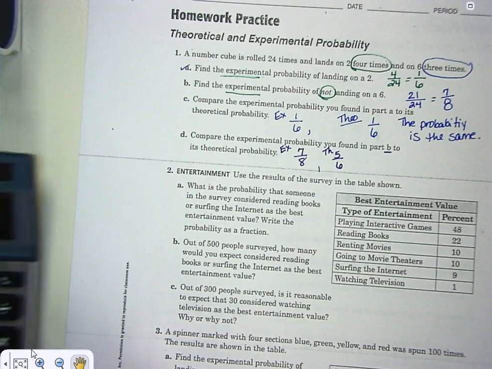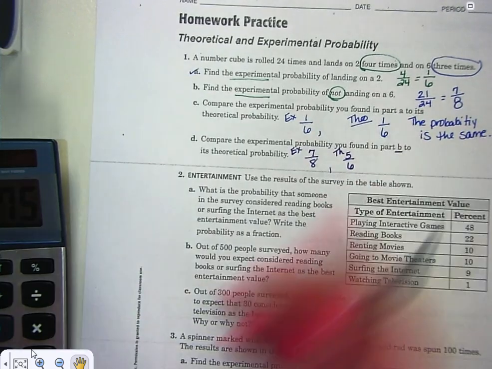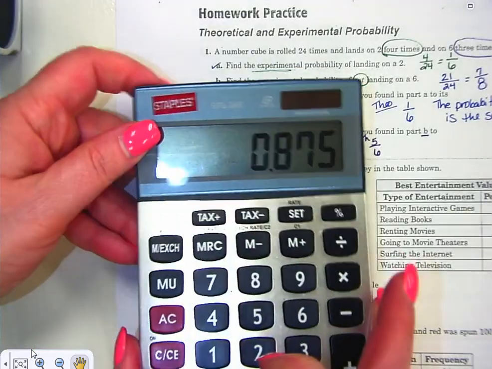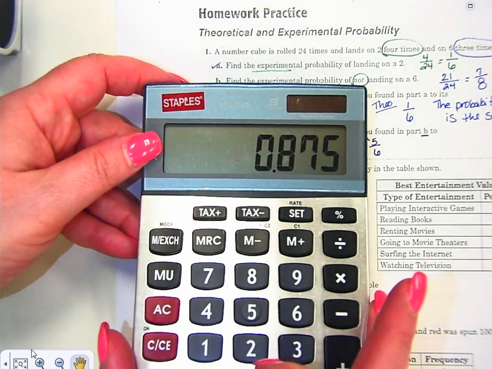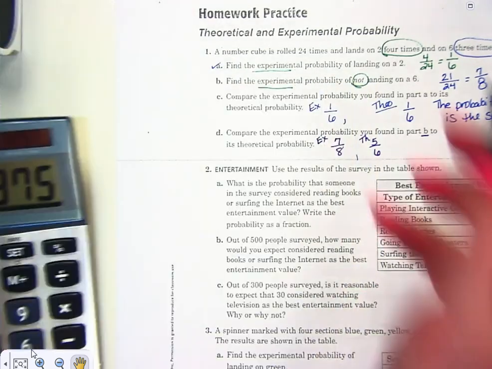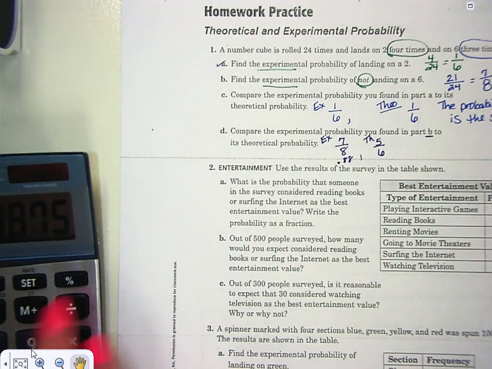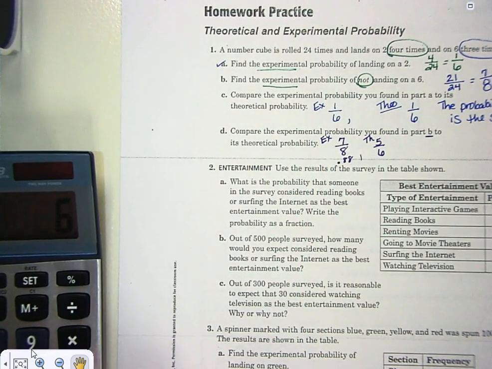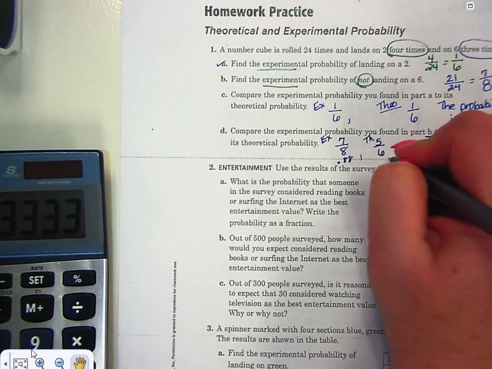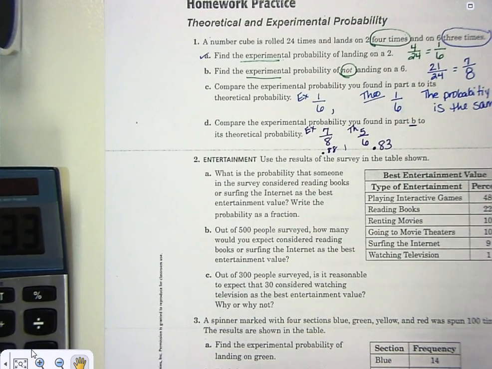So, 7 divided by 8, let's round it to the nearest hundredth. 88 hundredths. 5 divided by 6 is 83 hundredths.